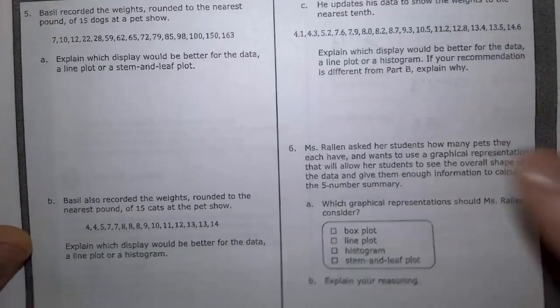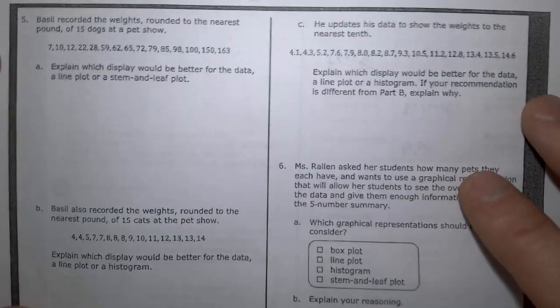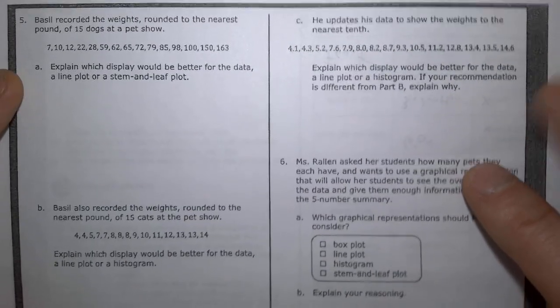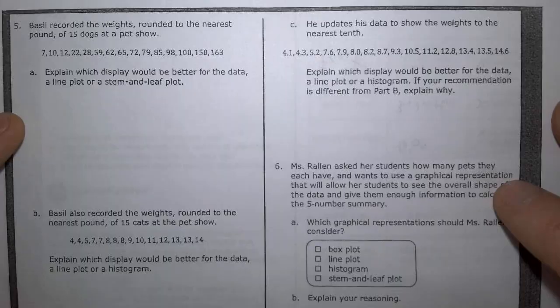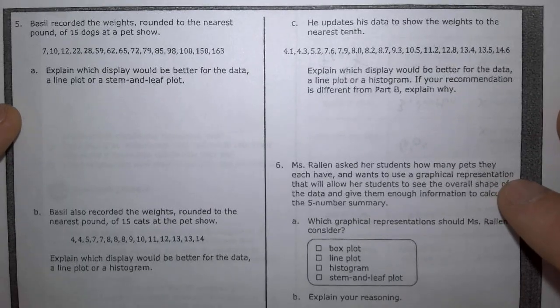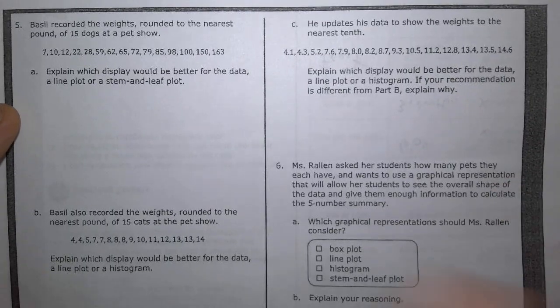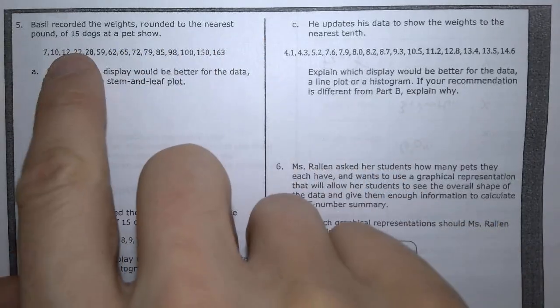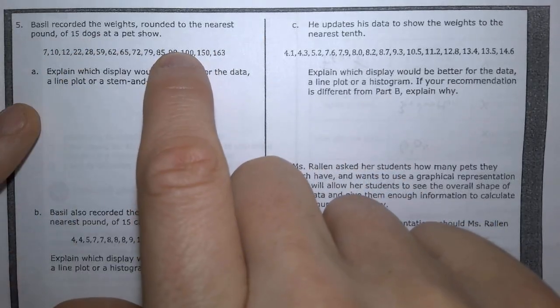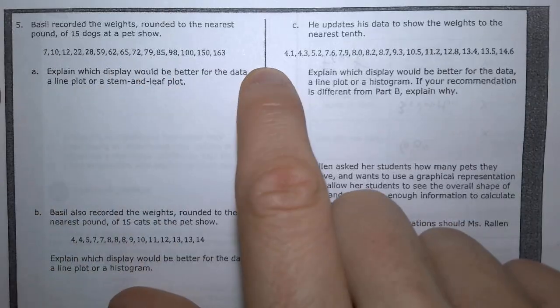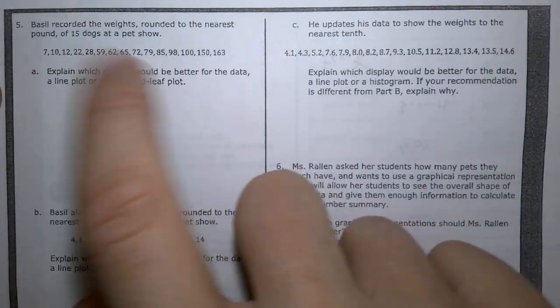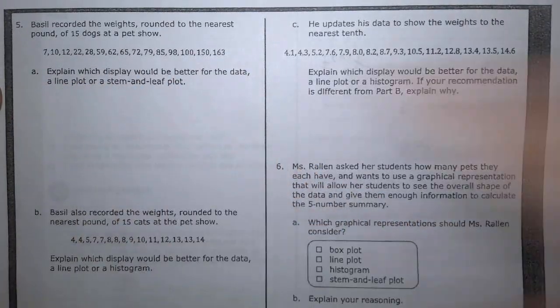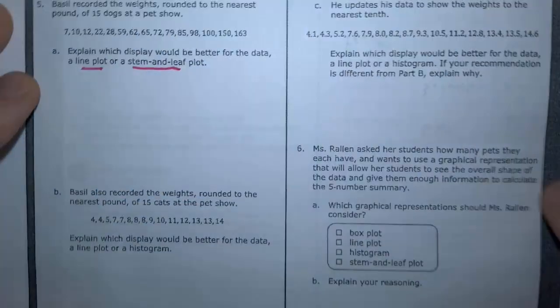All right, flipping it over. So we're going to do the top 2 together right now. Then I'm going to have your teacher pause this video, or you can just do it along with me, but I would recommend trying some of these on your own. So, Basil records the weights rounded to the nearest pound of 15 dogs at a pet show. So that is quite a few weights here. Explain and which one would be better, a line plot or a stem and leaf plot? So line plot or stem and leaf.